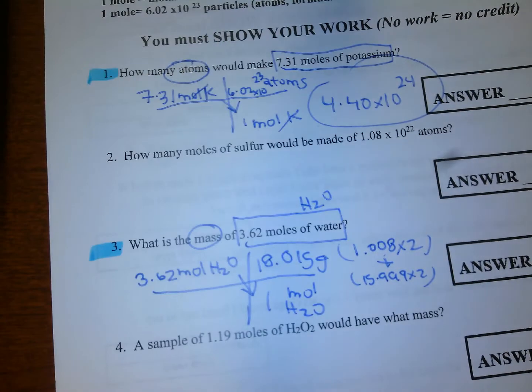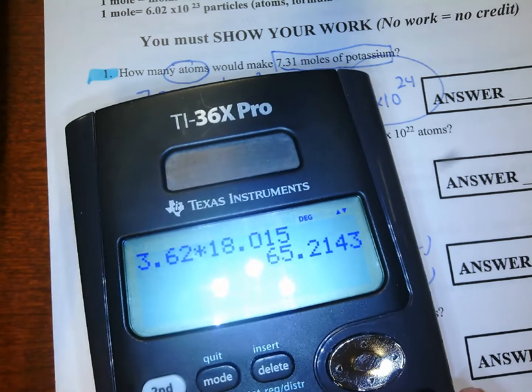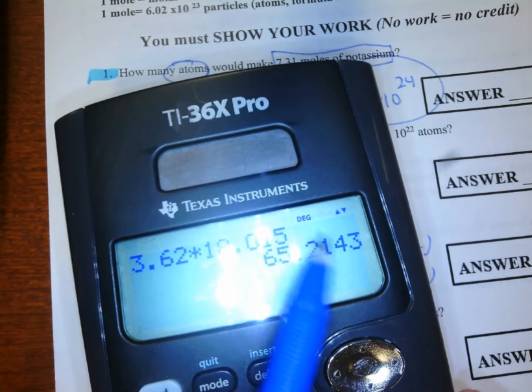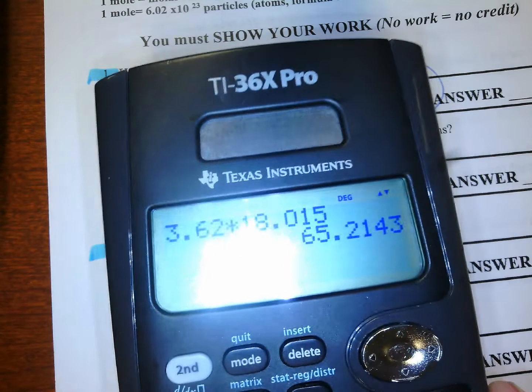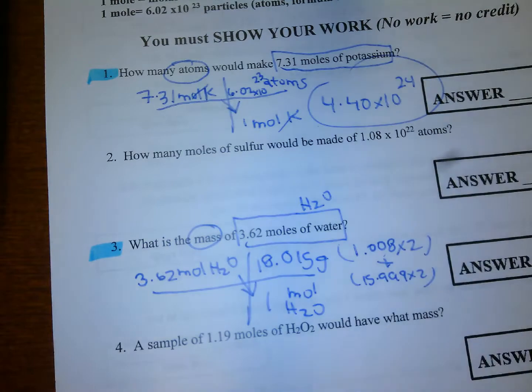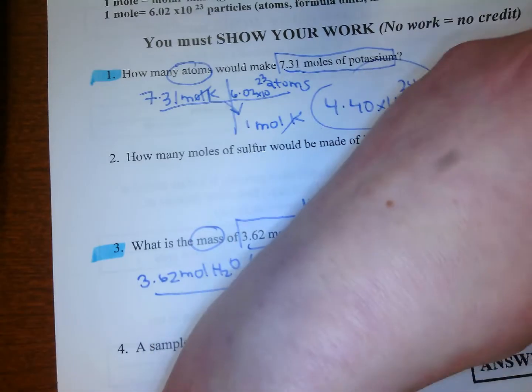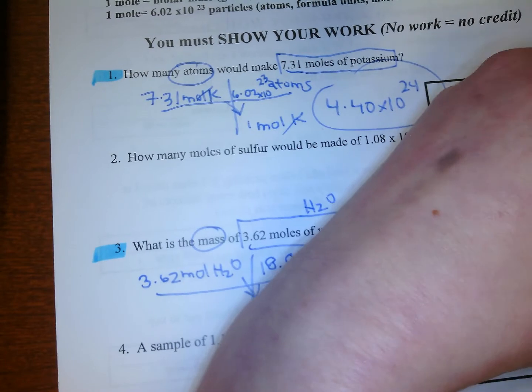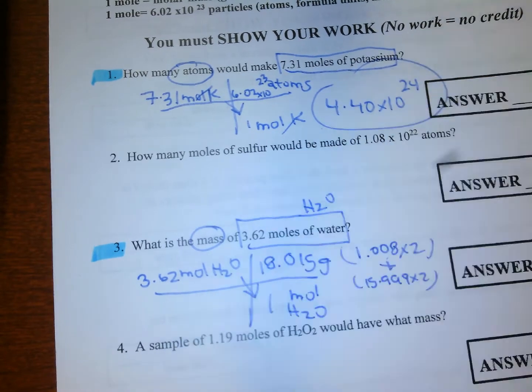Alright, from there, I can just solve it by multiplying what is on top. I'm going to multiply 3.62 times 18.015. And my answer, you can probably just take it out to 3 digits. So I'm going to say 65.2 grams. 65.2 grams. And that is my answer.